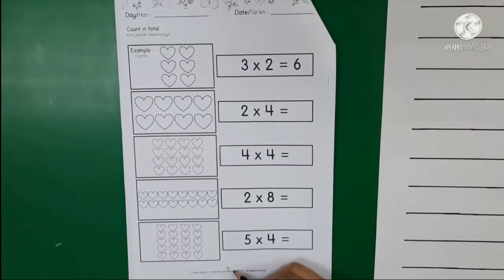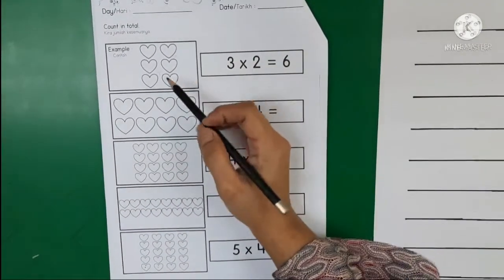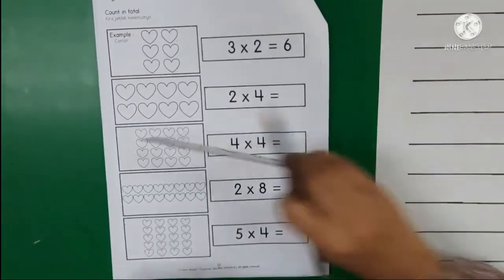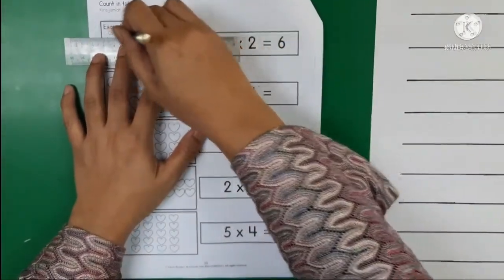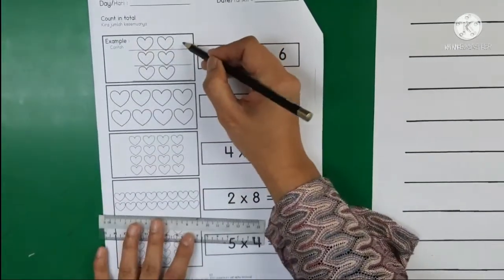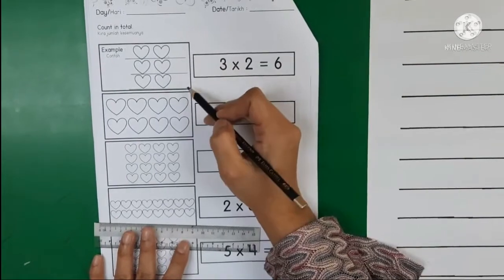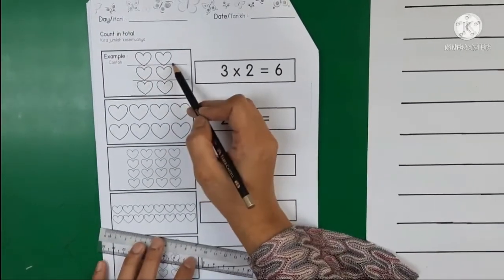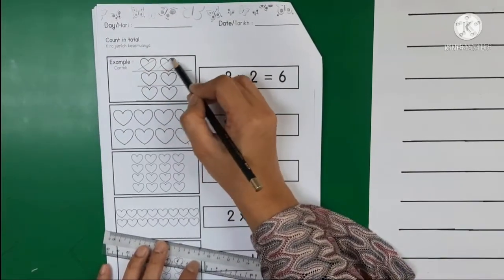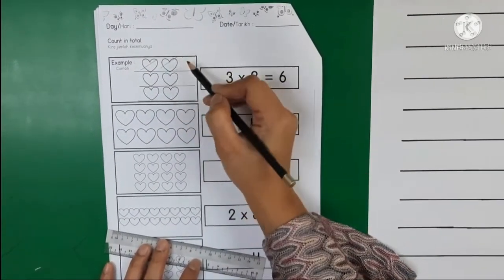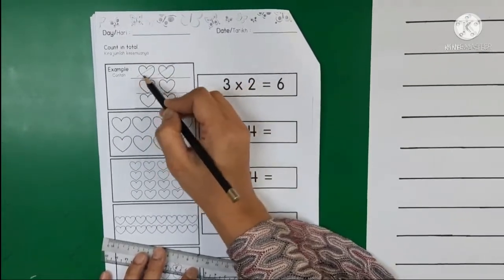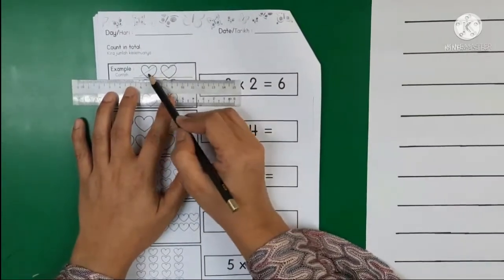Exercises on multiplication. Turn to page 10. Example. We have 3 rows. 1, 2, 3. 3 rows. And how many objects in each row? 1, 2. 3 rows, and in each row there are 2 hearts.